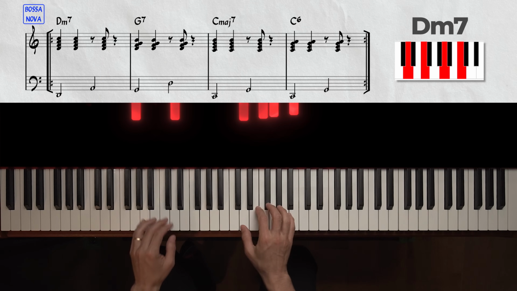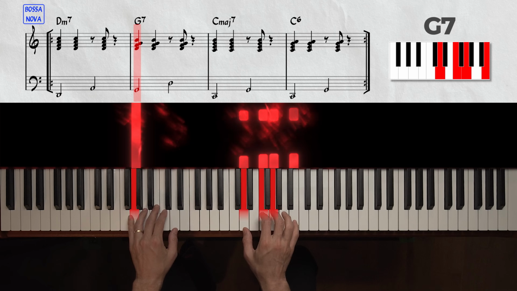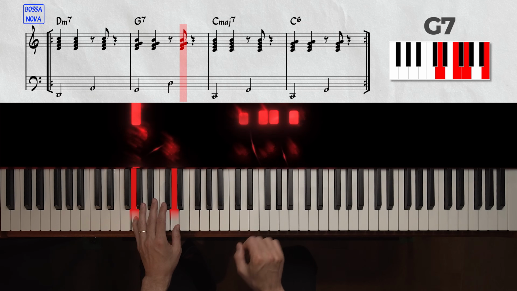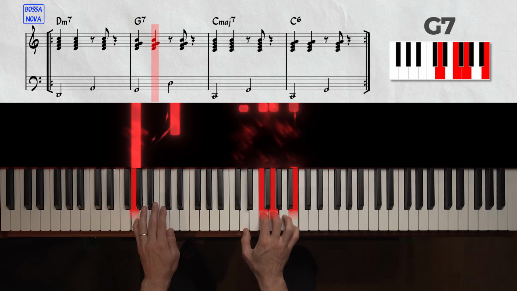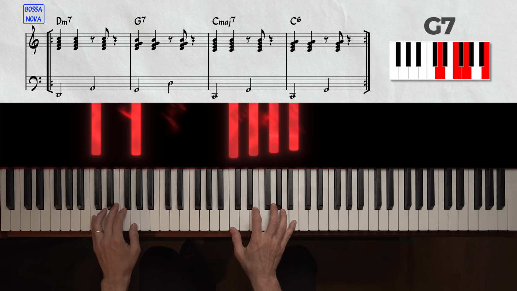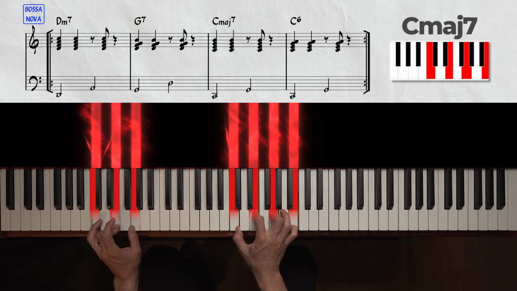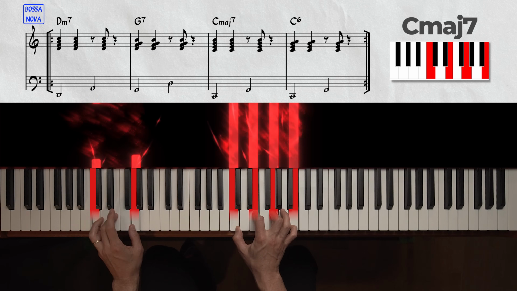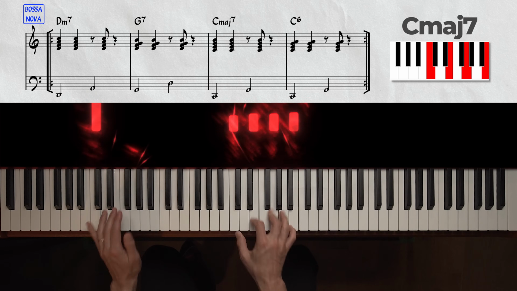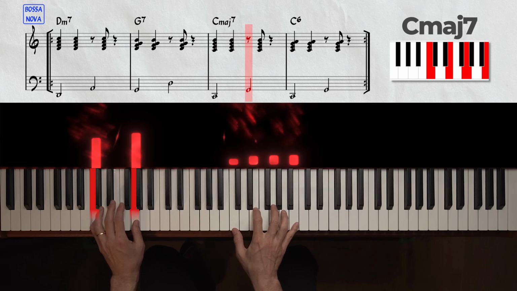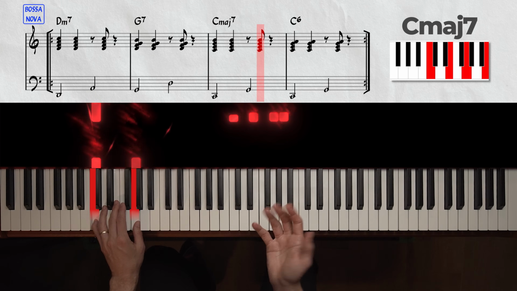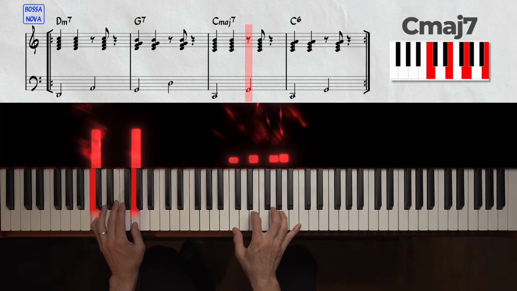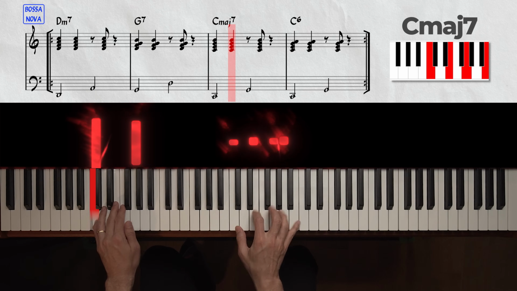Moving through the chord progression, G7, C major, the same, play the whole chord, get rid of the third, playing just root and the fifth again. Or with C6. Let's hear it with the backing track.